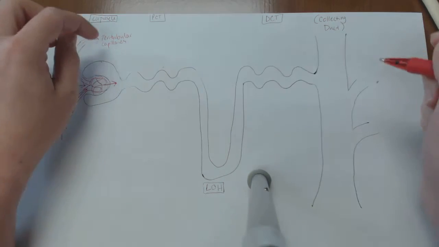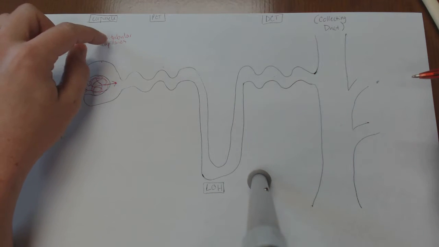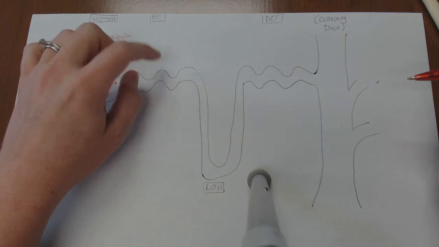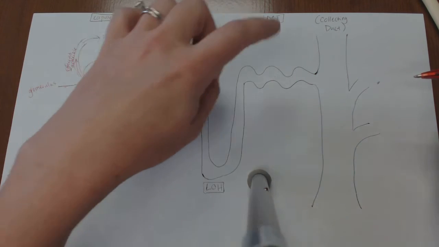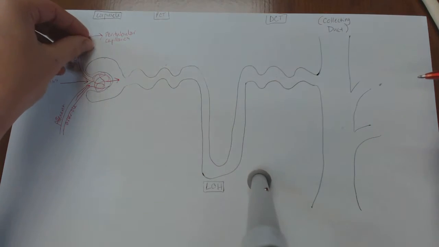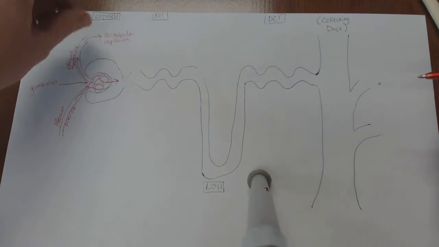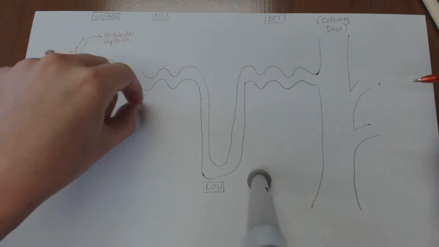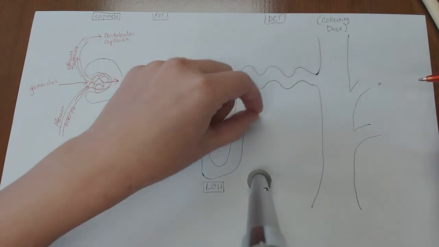Right? And so where do those go? What does peritubular mean? Around the tubules, which this is the tubule. Remember, proximal convoluted tubule, distal convoluted tubule. So this keeps on going, but I'm not going to draw it like this. This keeps on going, and this just covers all of this stuff.